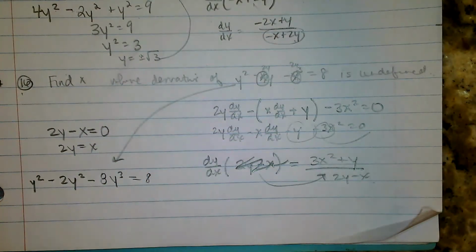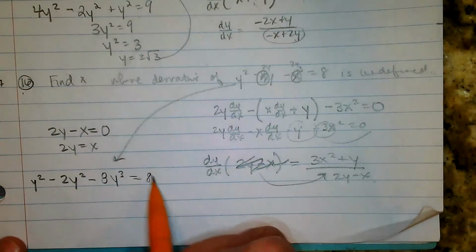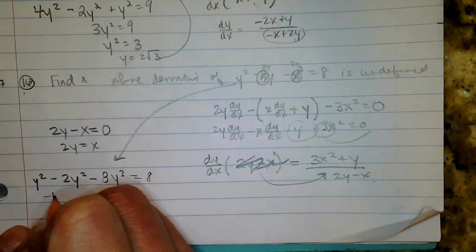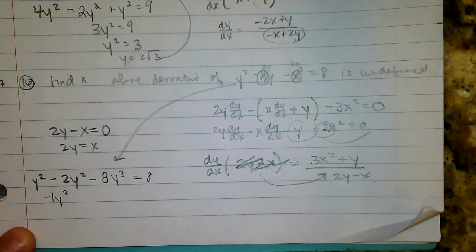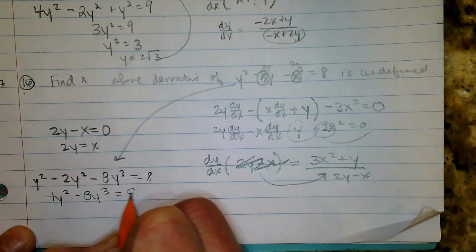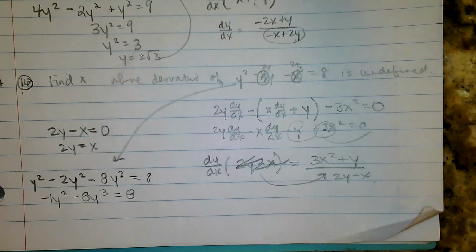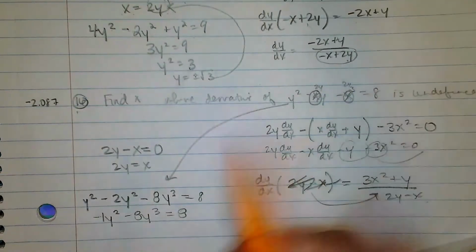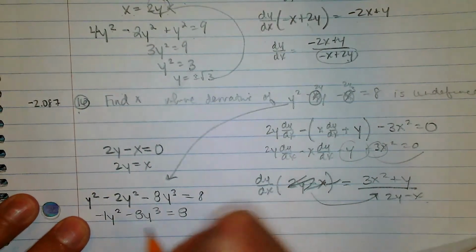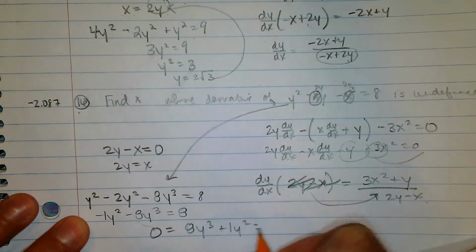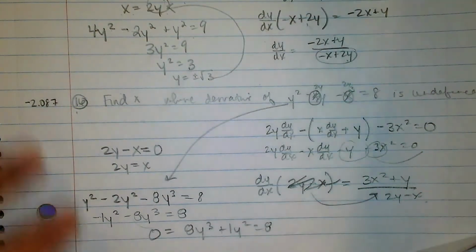We're going to solve for y first and go back and find x after that. So when we solve for y here, we're going to get negative 1y squared minus 8y cubed equals 8. I think based on the nature of the answers, it's clear that you would need a calculator to get that. So I'm going to go ahead and add these over. So it's going to be 0 equals 8y cubed plus 1y squared minus 8.